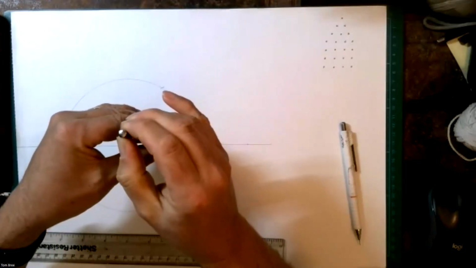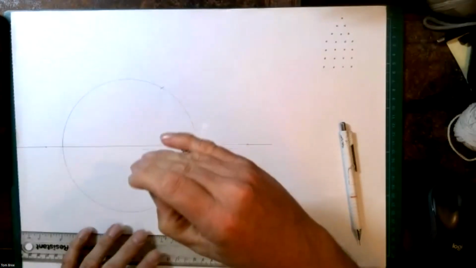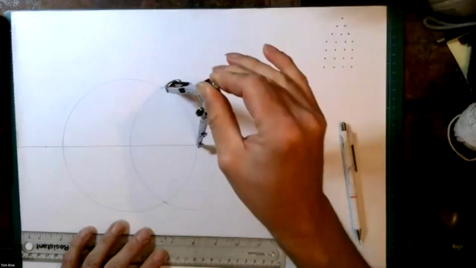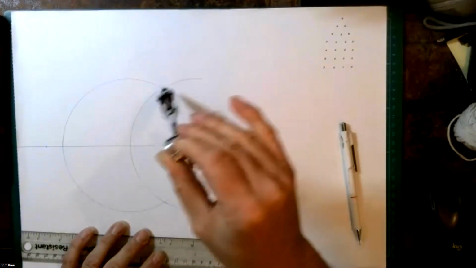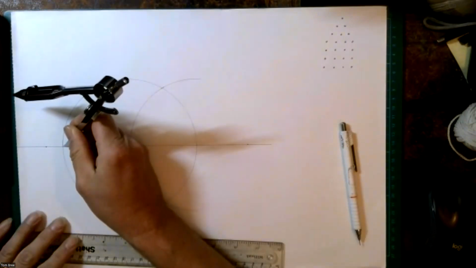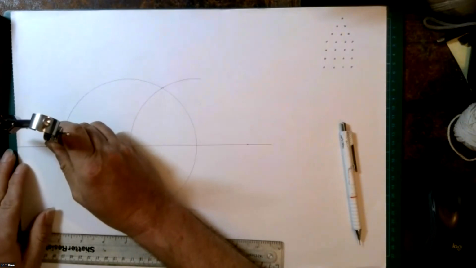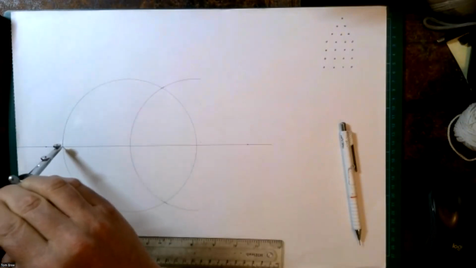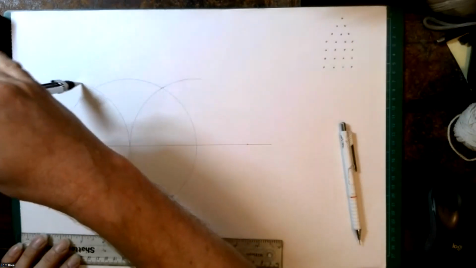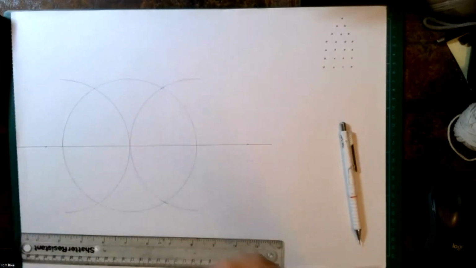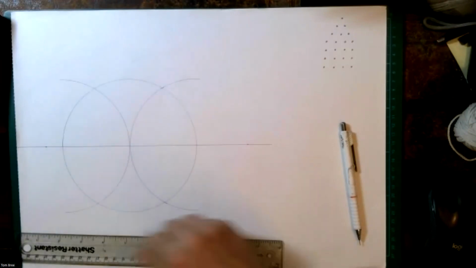One sec, bear with me. Now, this particular configuration that we're doing here, I often refer to as 3 moons, because we have the waxing crescent, the waning crescent, and the full moon.